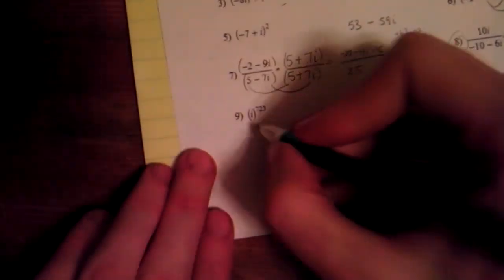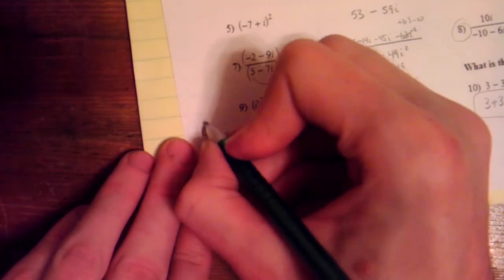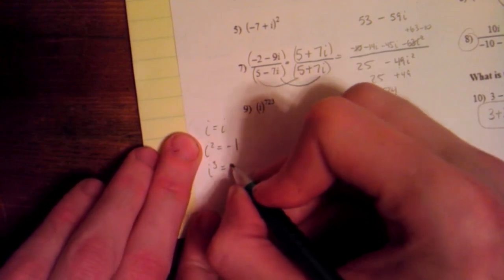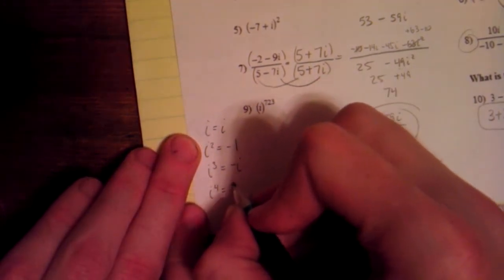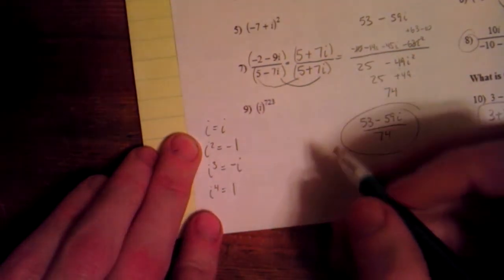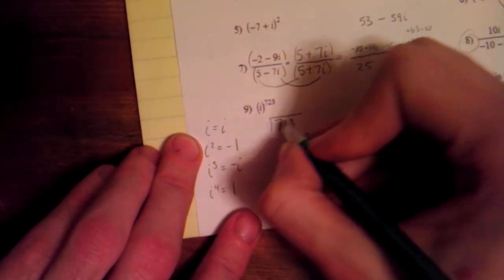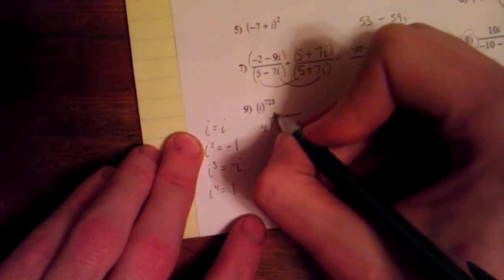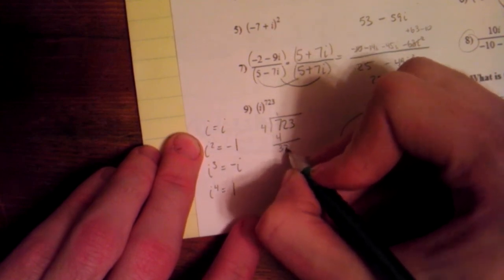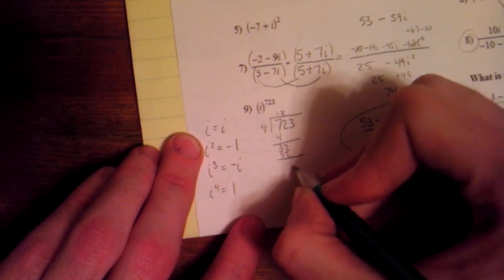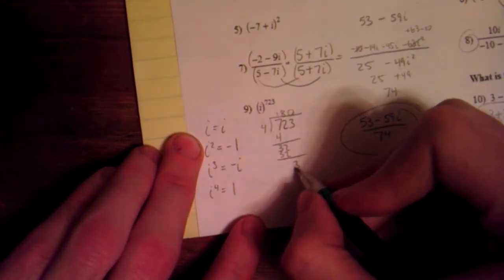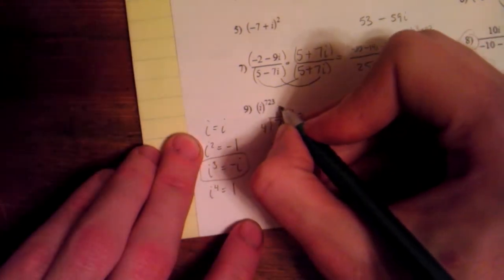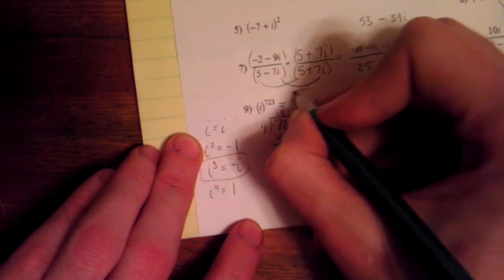And very last problem here, i to the 723rd power. So recall that i is just i. i squared we said was -1. i to the third is -i. And i to the fourth is +1. And after that, the pattern starts to repeat. So if I divide 723 by 4, and I look at the remainder, I can assign it a value here. So 4 goes into 7 one time. 4 goes into 32 8 times. 4 goes into 3 no times. So 3 is my remainder, which corresponds to i to the third. So i to the 723 is the same thing as -i.